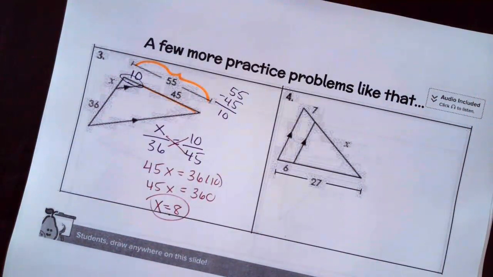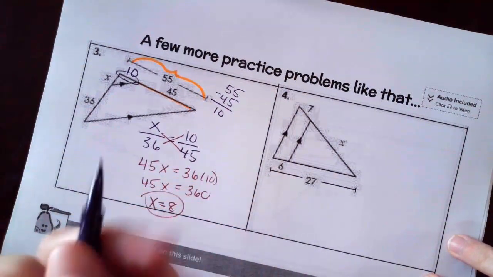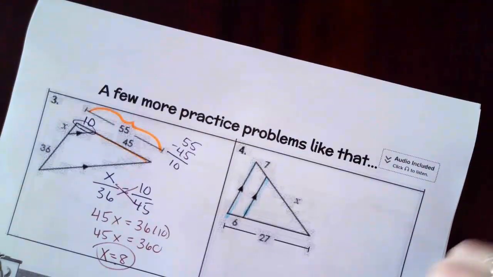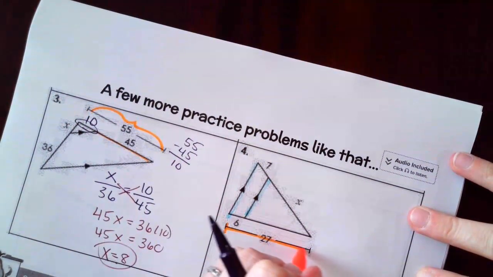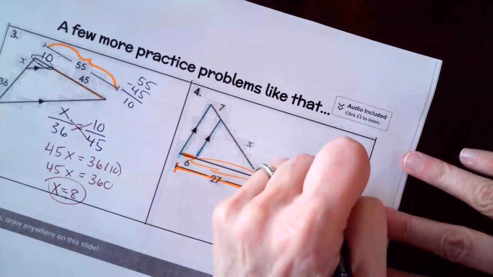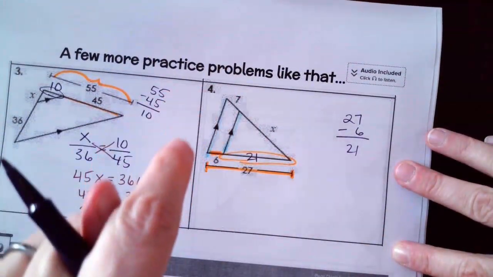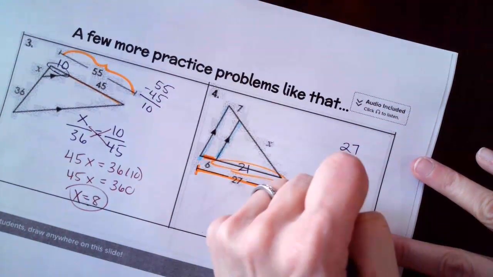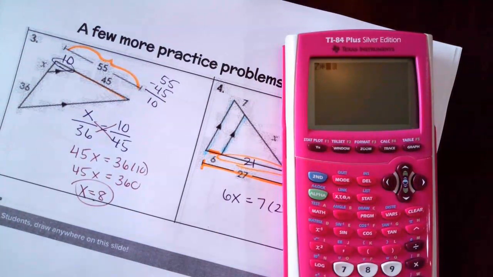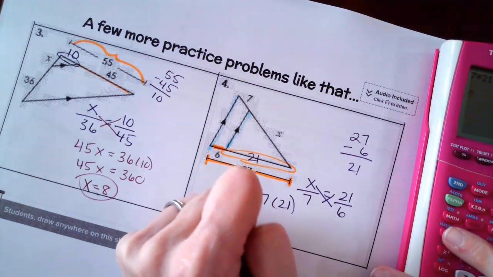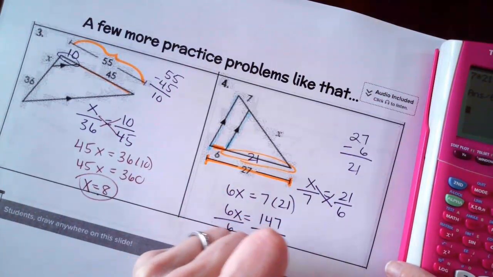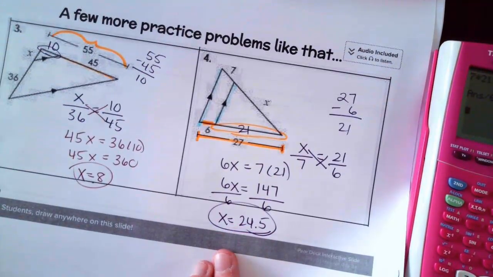All right. And again, we've got to figure out here, if we look at it this way, remember these are my parallel lines. So it'll be top over bottom and then top over bottom. But again, on this picture they give us the whole thing and just the 6. We have to figure out what this piece is equal to. So 27 minus 6. Double check me, that should be 21. So I can do x over 7 equals 21 over 6. Cross multiply, 6x equals 7 times 21. 7 times 21, what do we get there? 147. So 6x equals 147 divided by 6. We get x equals 24.5. Alright, any questions there? Hopefully that was okay.